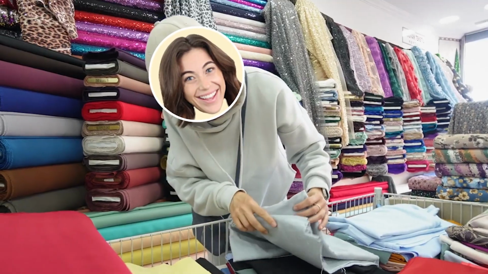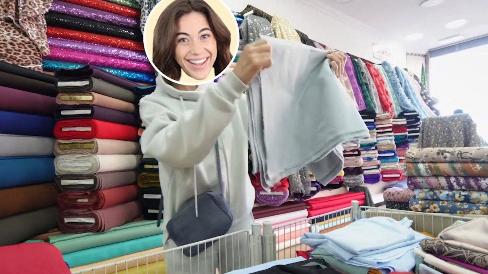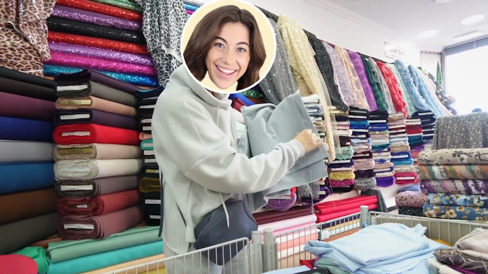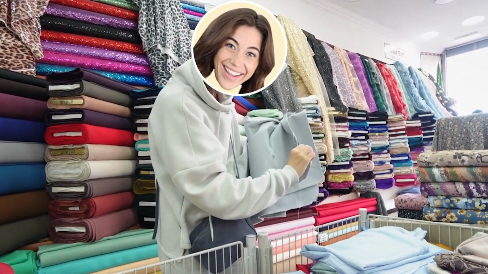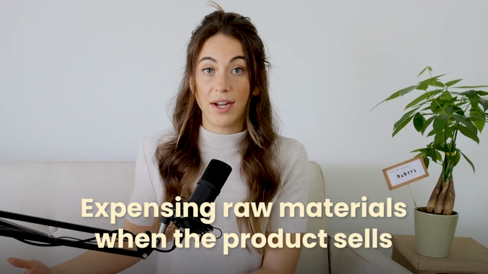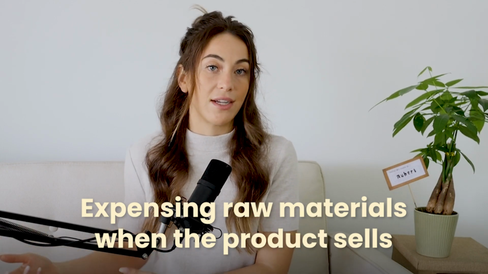So what's happening in this scenario is Hannah is basically expensing all of that raw material that she had to buy a lot of for the month because she's preparing for the holidays. When in reality, she should be expensing all of those raw materials or the finished product at the time when the product actually sells.